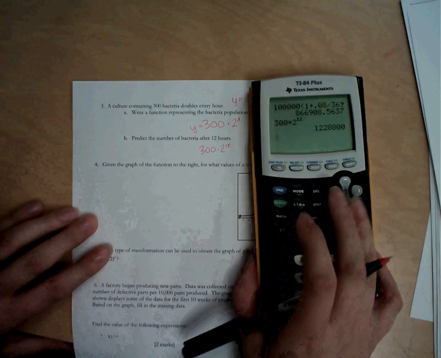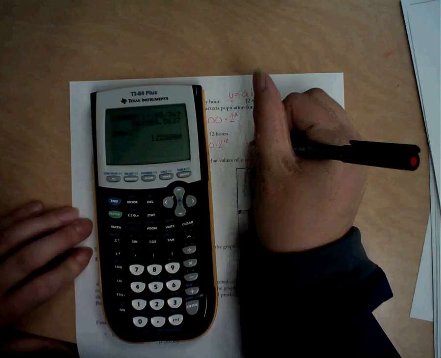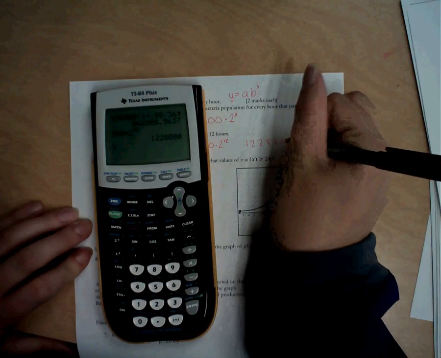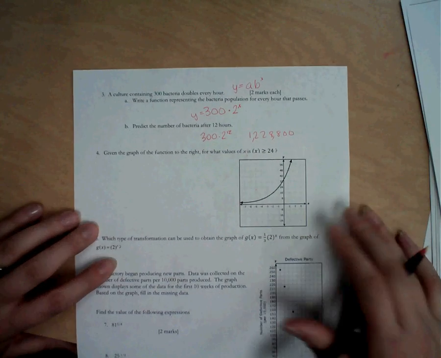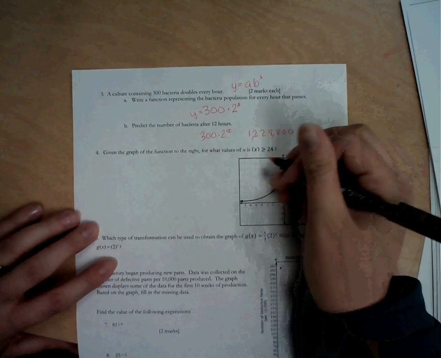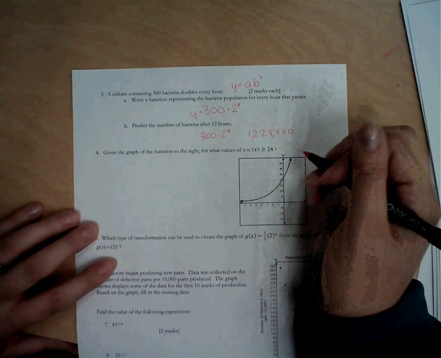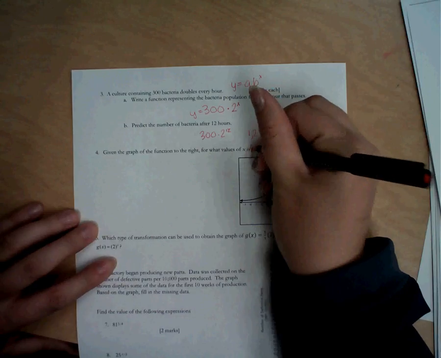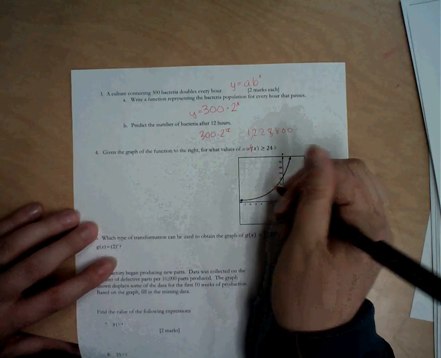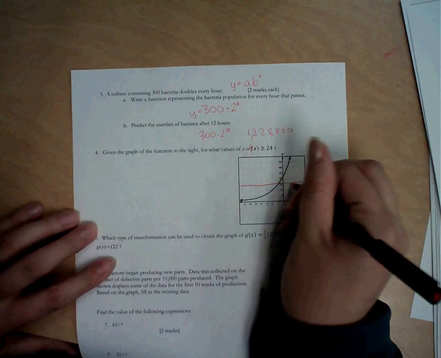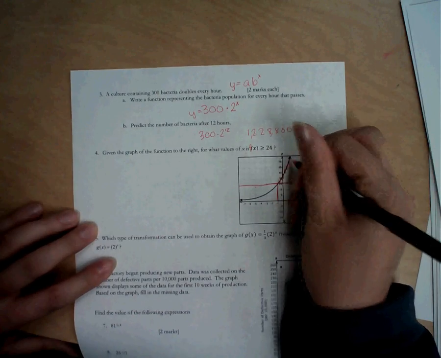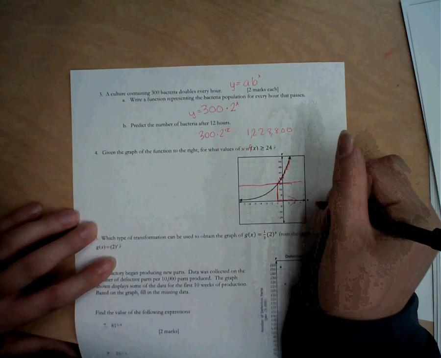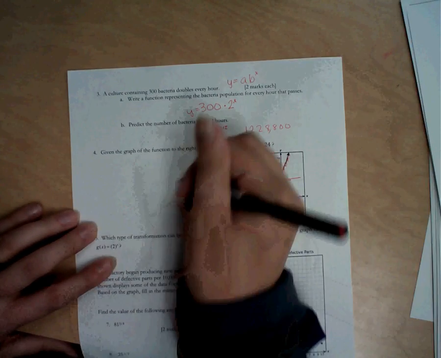And that is 1,228,800. Given the graph, the function to the right, for what values of x is f of x greater than or equal to 24? Alright, so draw a line where your y is 24. So our x values for which it's greater than 24, all over here, are going to be when x is greater than or equal to -1.